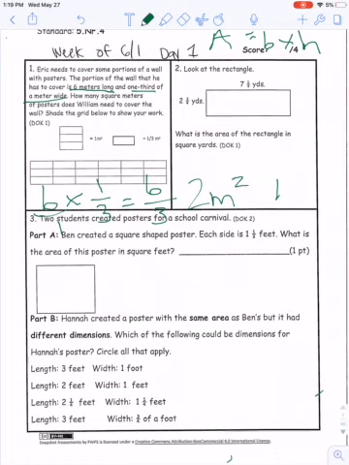Last thing it wants us to do is to shade in the grid. So this is 4, 5, 6. 1/3 down, and then you can see how one of these boxes equals a third, so 1, 2, 3 is 1, 1, 2, 3 is 2, and there's 2 meters squared.